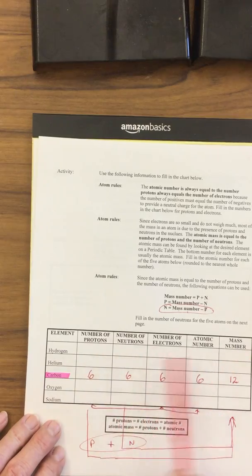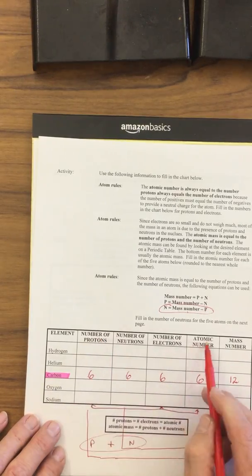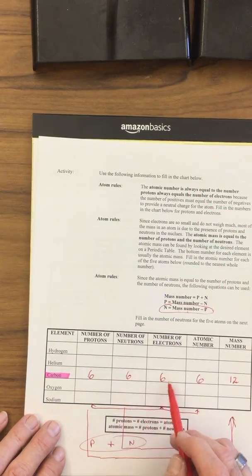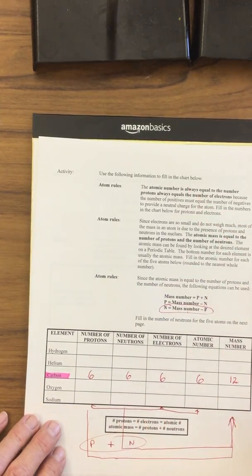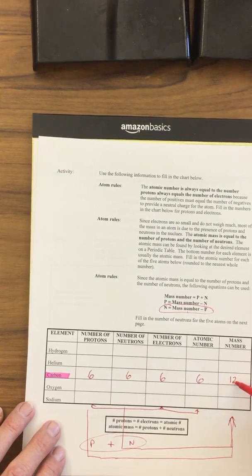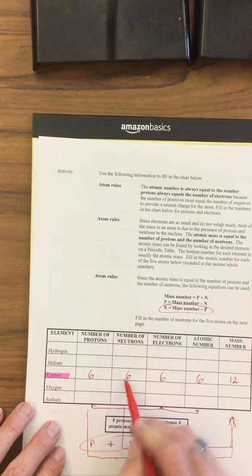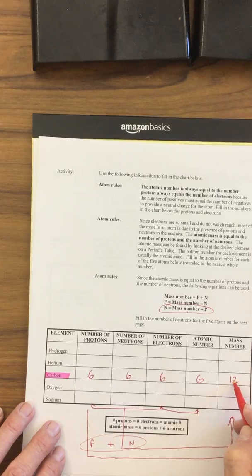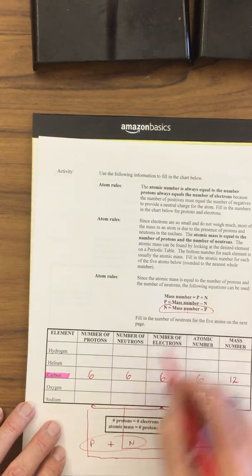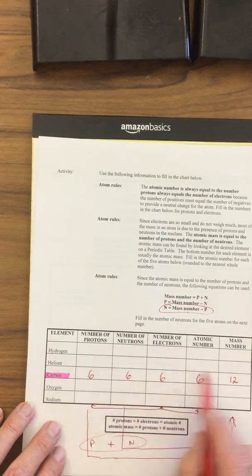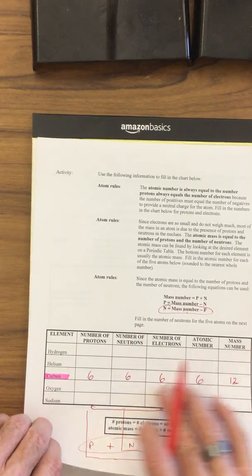So I'd like you guys to fill in the rest of these according to those rules. The protons, again, can be found from the atomic number. The electrons can be found from the atomic number. The mass, or the mass number, can be found from the periodic table. And you have to calculate this, taking the mass, 12, minus 6. So you have to do that for all of these in this row.